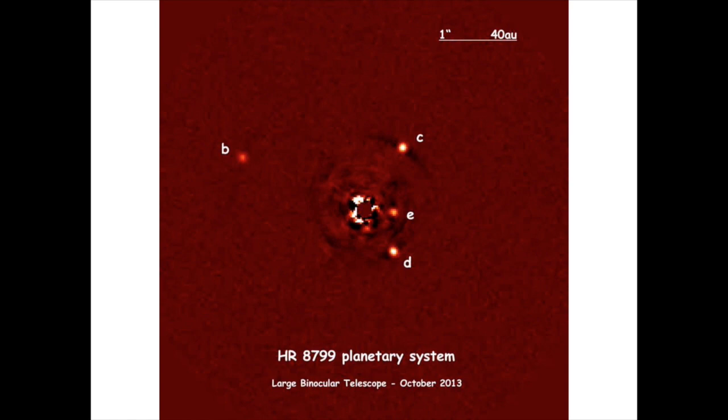Direct methods are all well and good. They're the ultimate method we would like to use, but it is technologically very challenging. And out of the many thousands of planet candidates we've discovered to date, only a few dozen have been able to be discovered by the direct method. All of these are very special systems.